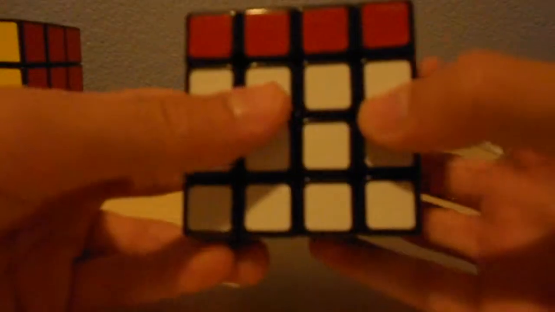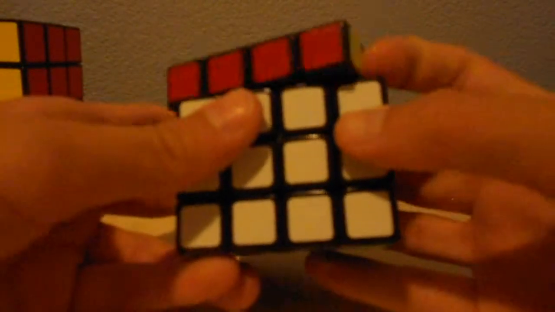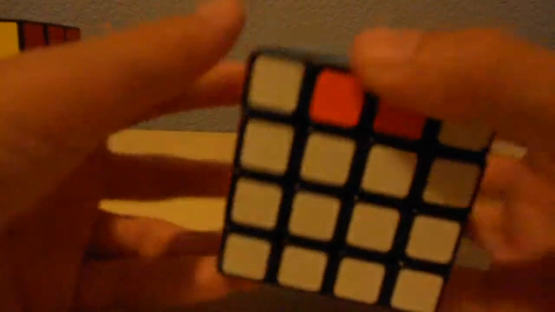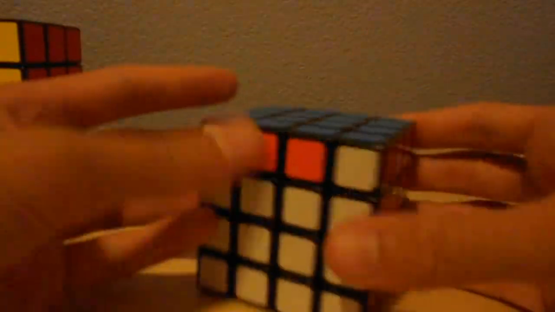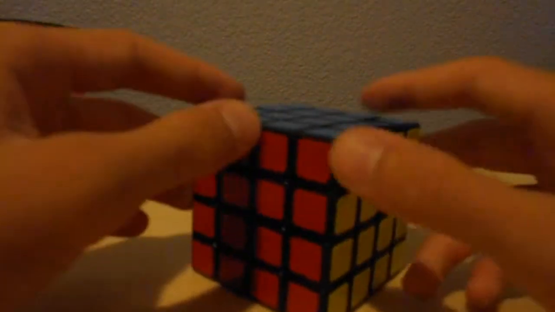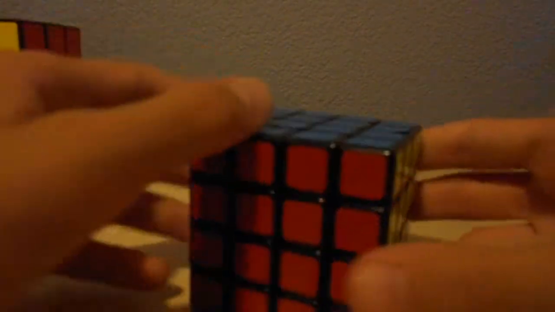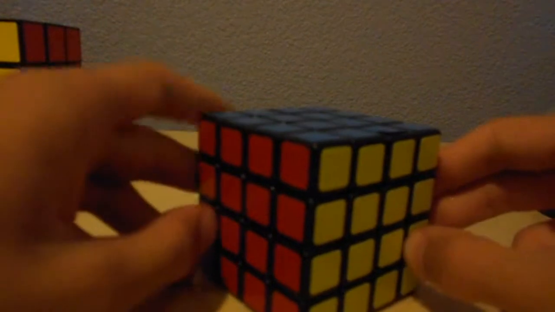But if the top layer has to be turned, you will see it, and if you see it, you quickly apply the algorithm that I just showed you, and it'll solve it. So that's how you should deal with parity on a 4x4 when I'm doing PLL recognition.